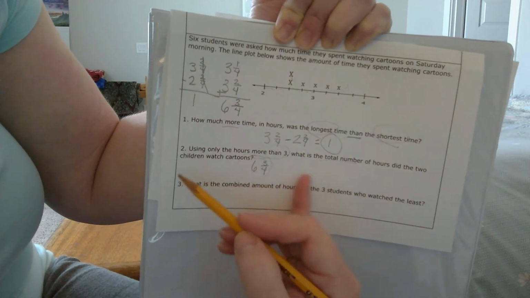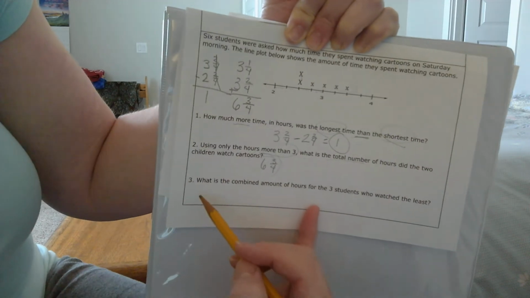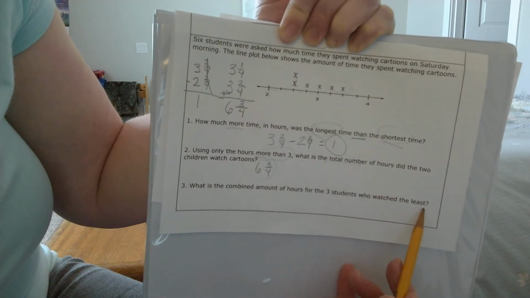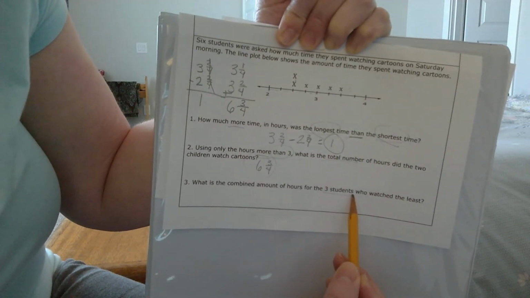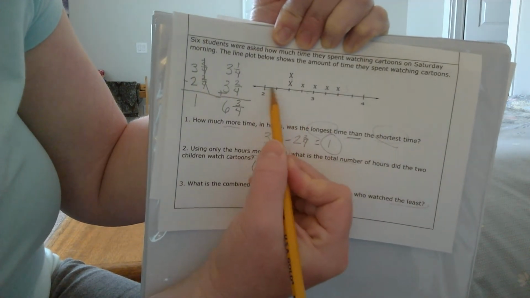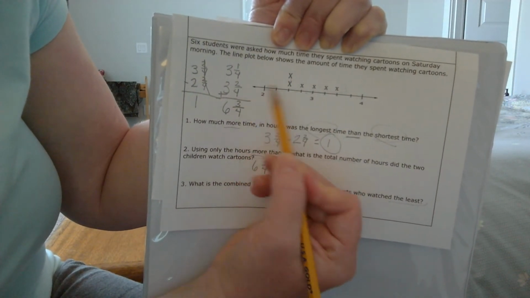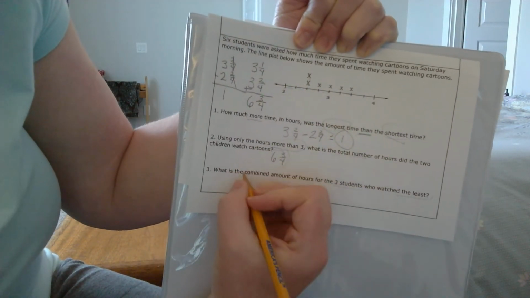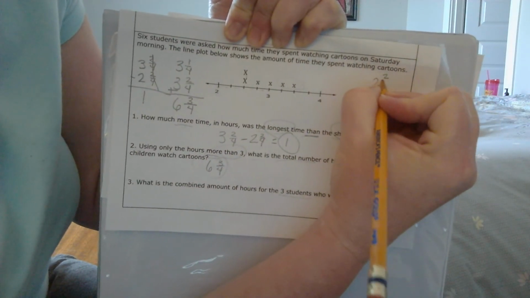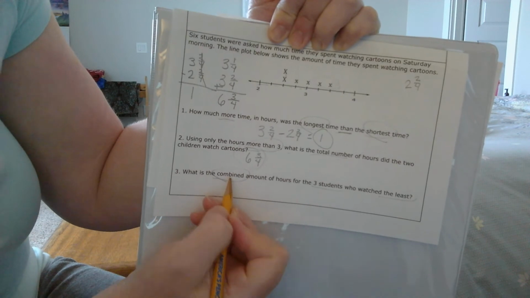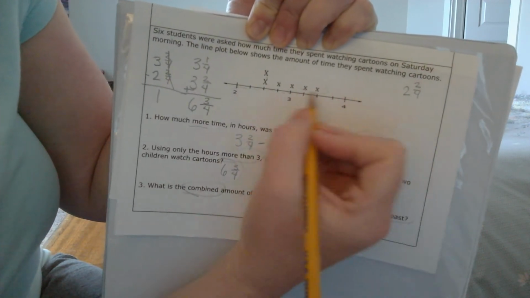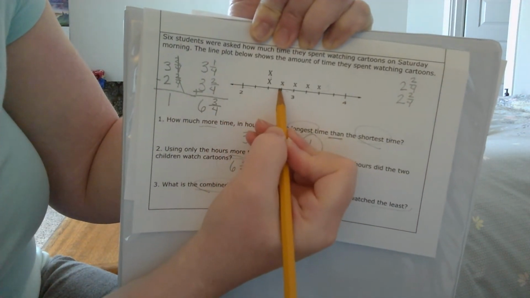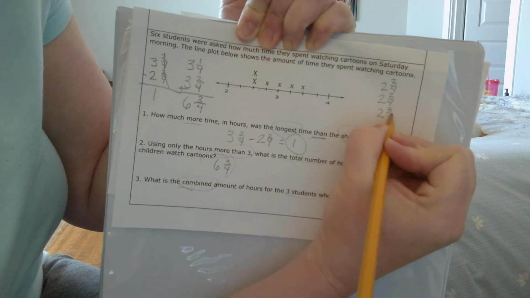is your answer there. And then the last one, number 3, what is the combined amount of hours for the 3 students who watched the least? So I'm going to go to the 3 X's that are the smallest. 1, 2, 3. It looks like these 3. So that's 2 and 2/4. And again, combined means we're going to add. 2 and 2/4, do that twice, and 2 and 3/4.